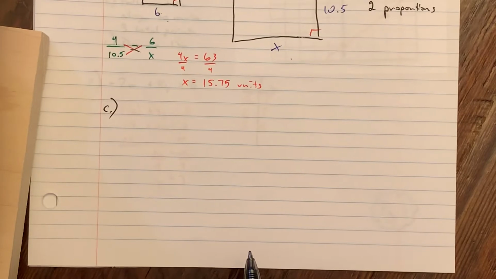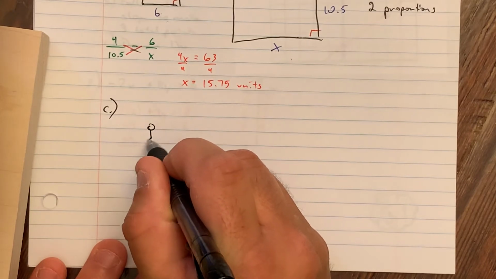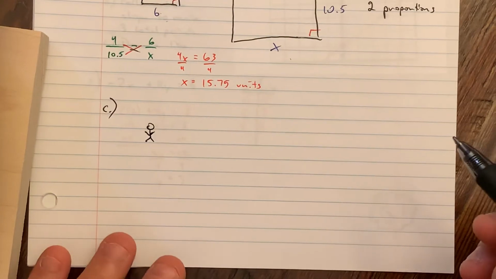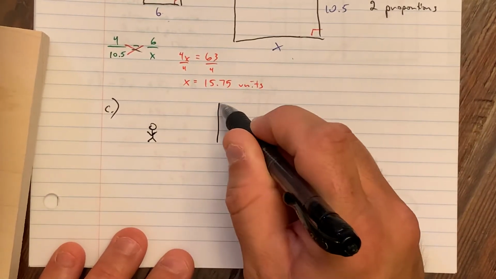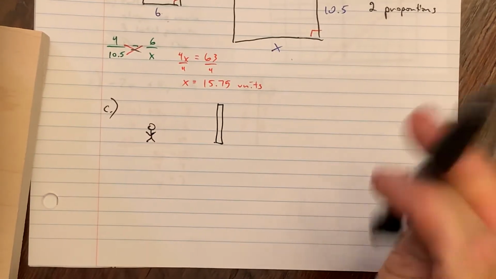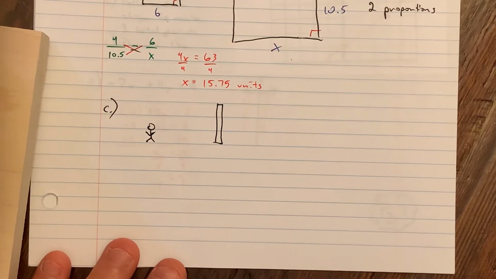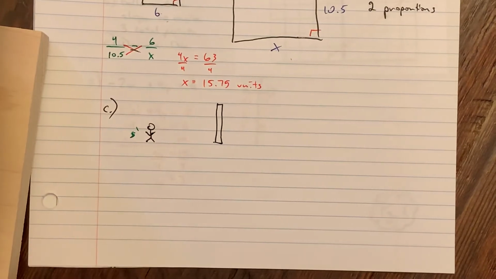All right, so example C. Here's you. Yay. Look at you, you look so excited. And then there's the light pole outside your house. We know that you are 5 feet tall.